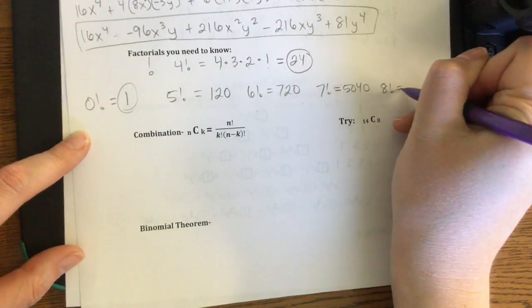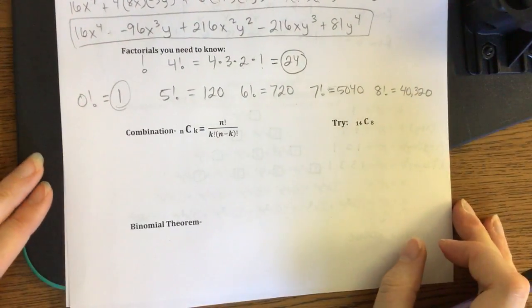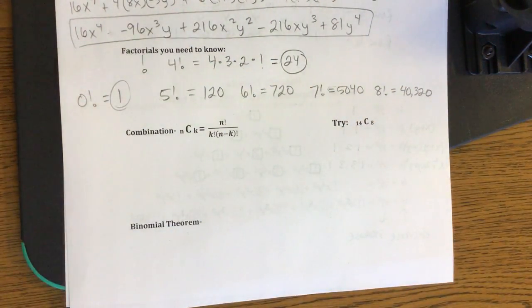And then 8 factorial, 40,320. So just some common ones. The more familiar you are, the faster and easier things will be for you. So I just wanted to give those to you.